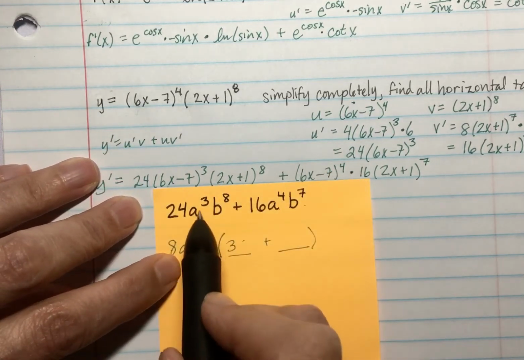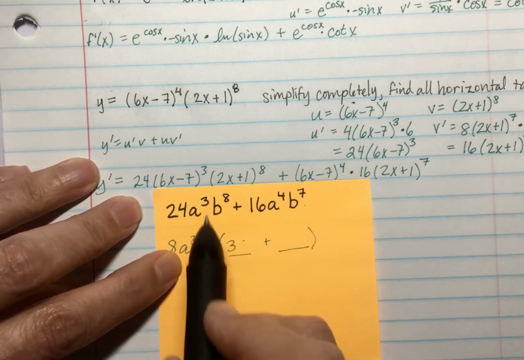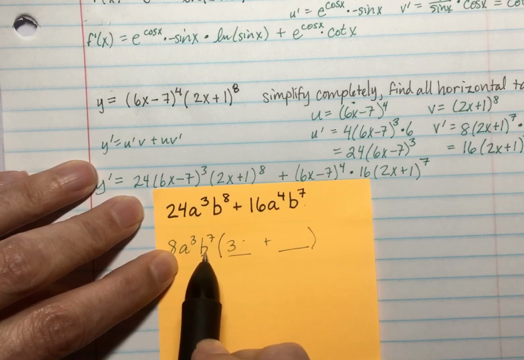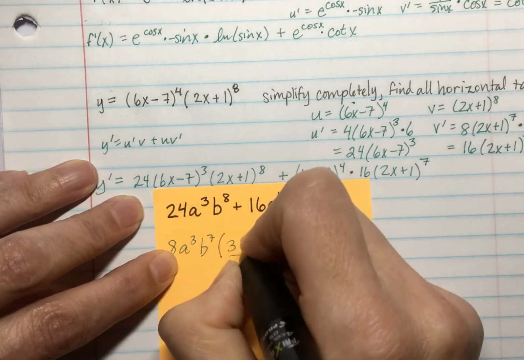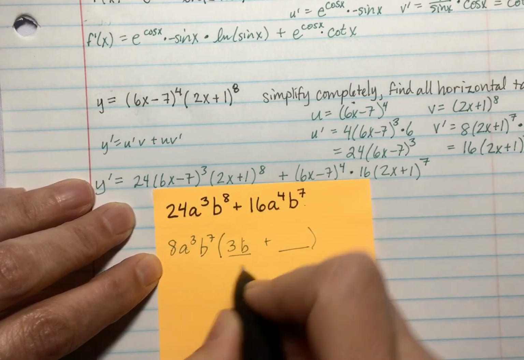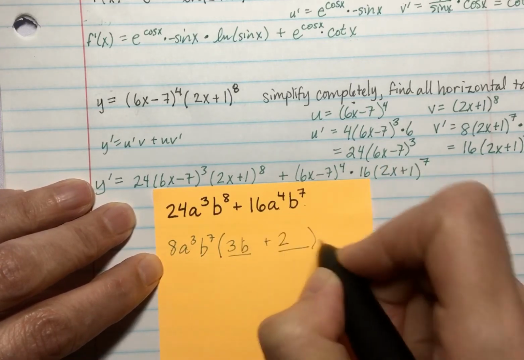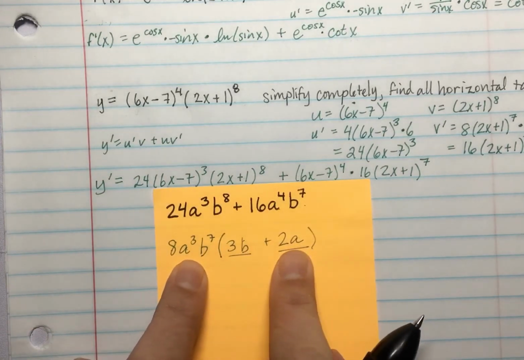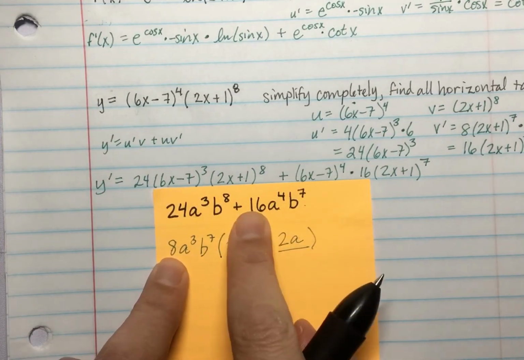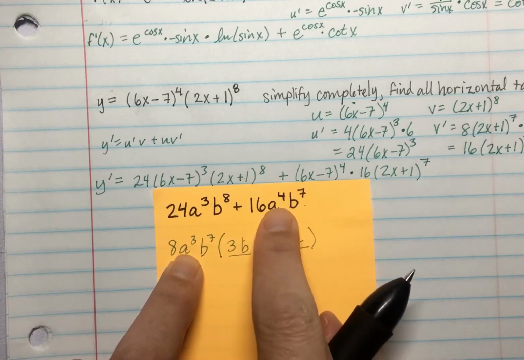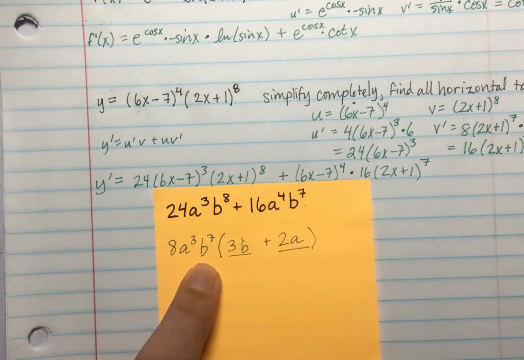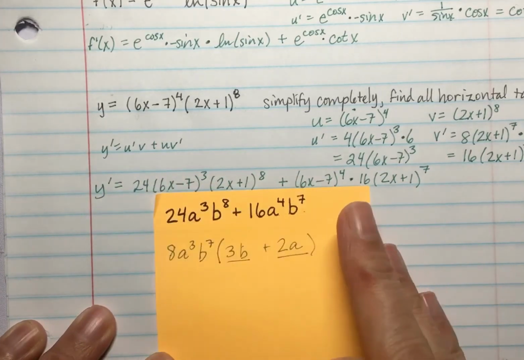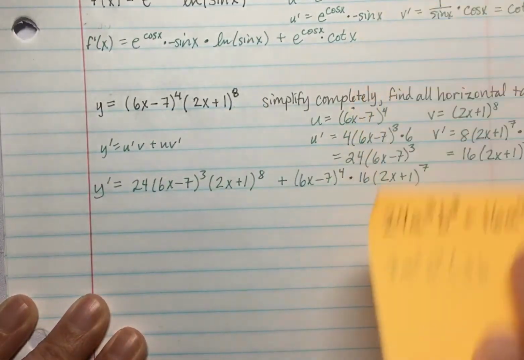A cubed, I have a cubed in front, so I have all the a's I need, but I need one more b, because I have b to the 7th and I need it to be b to the 8th. And then same logic, 2 times a, because 8a cubed b to the 7th times 2a gives us the 16, bam. A cubed times a to the 4th, and the b to the 7th is there. So going back to our function here, it's the same exact idea.